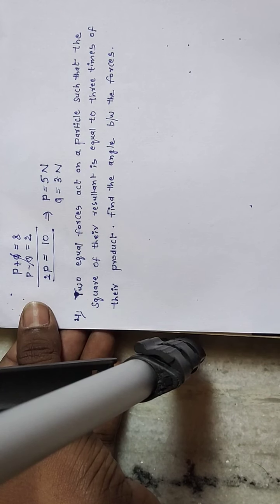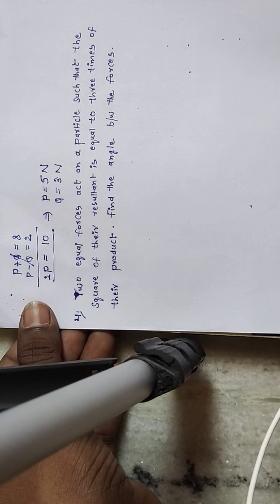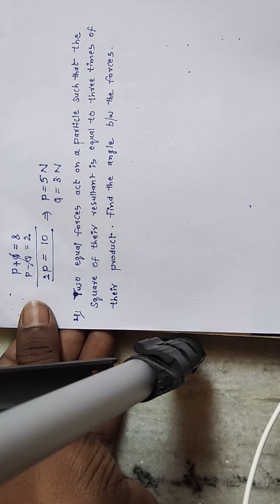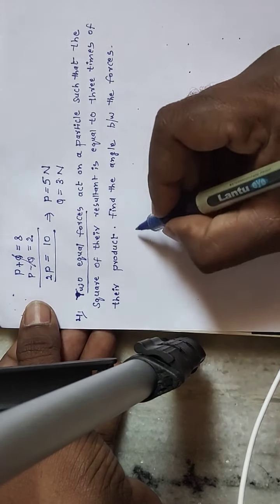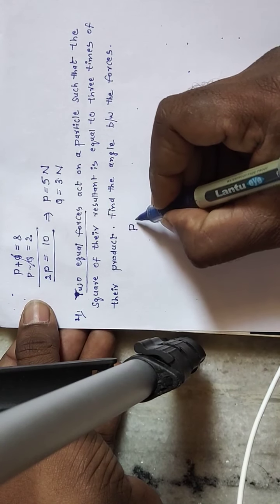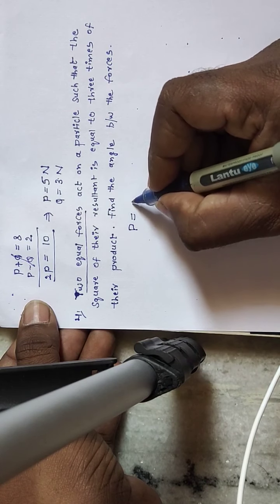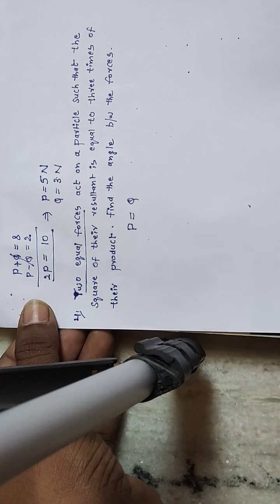Coming to the next problem. Here two equal forces act on a particle such that the square of the resultant is equal to 3 times their product. So here a condition has been given in the problem. Using that condition we have to find out the angle between the forces. Here he is mentioning two equal forces, so we are assuming two forces P and Q, and those two forces are equal. So P equal to Q.